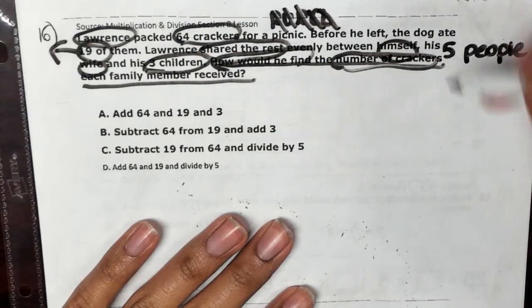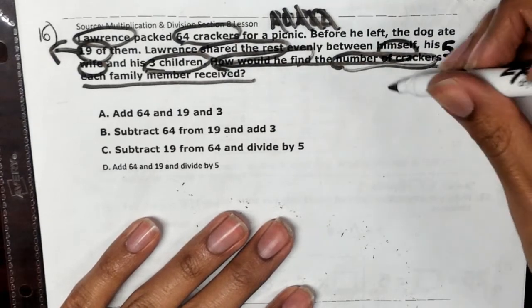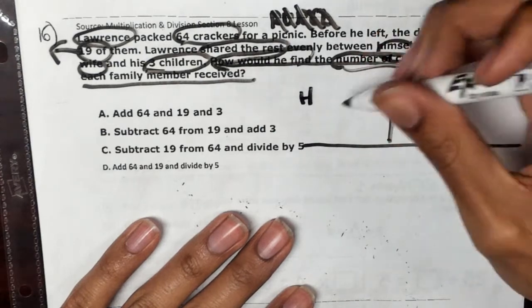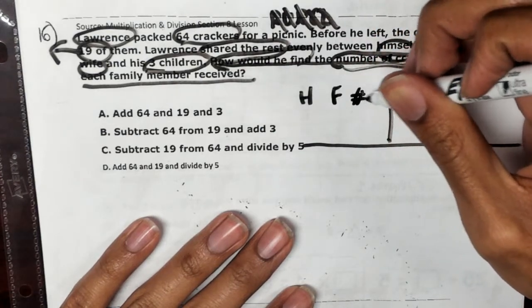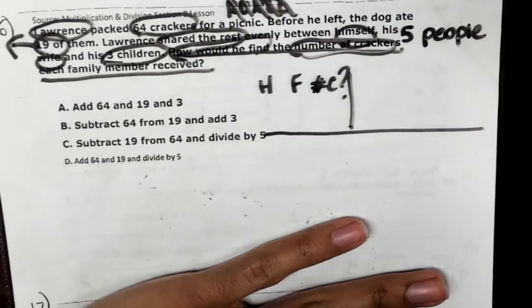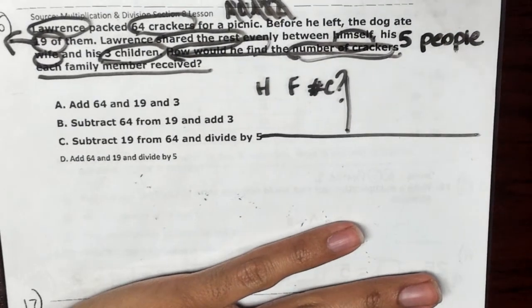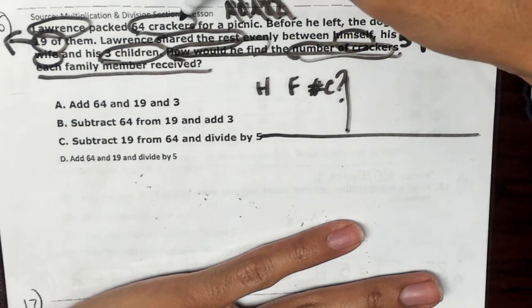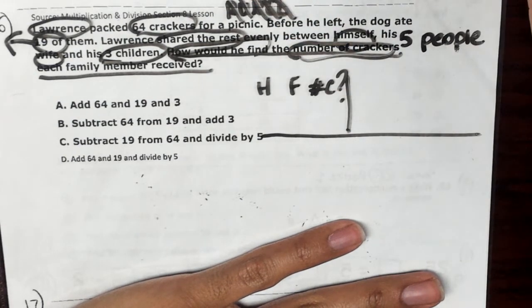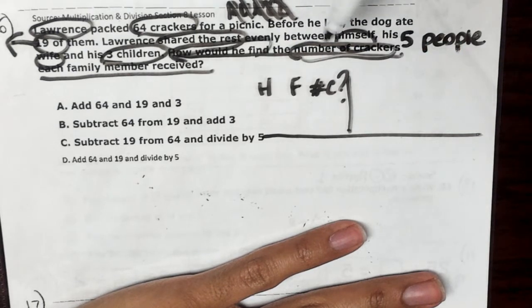Let's cross it out. What do I do first to solve a math problem? The main idea. My main idea is going to say, how is he going to find the number of crackers? Let's go over here. Let's talk about what we know. I know this is about Lawrence. I know he has 64 crackers. I know that the dog ate 19 of them. And I know he has to share the rest with 5 people, including himself.